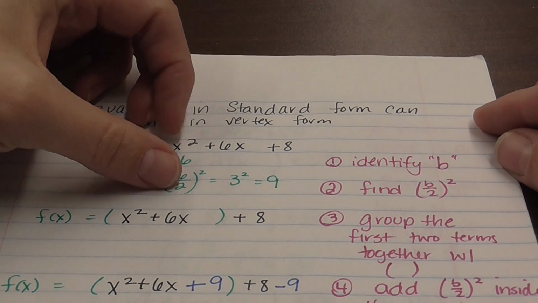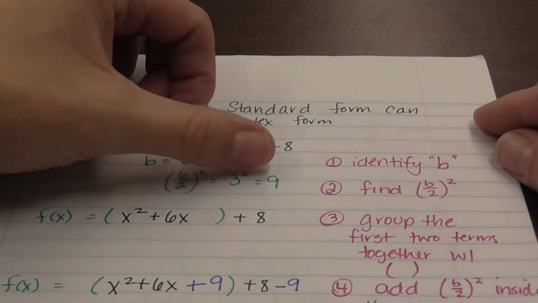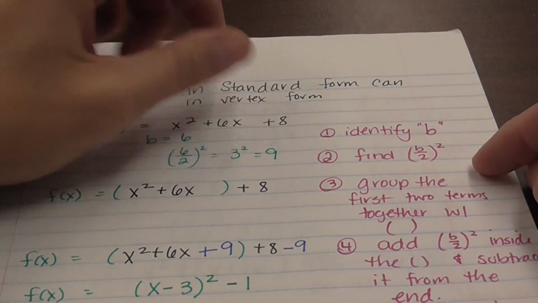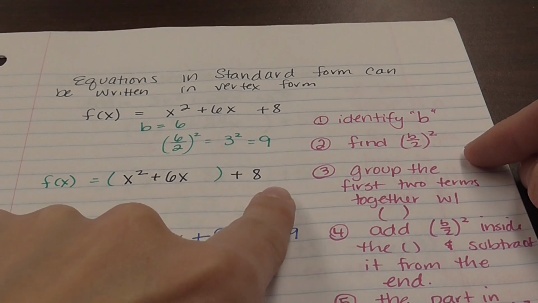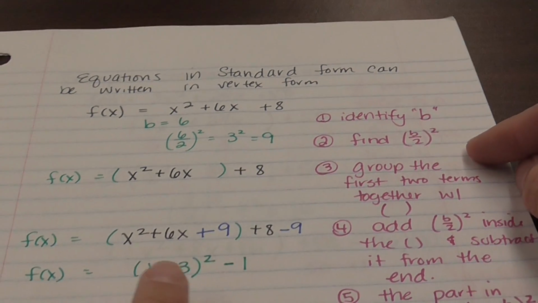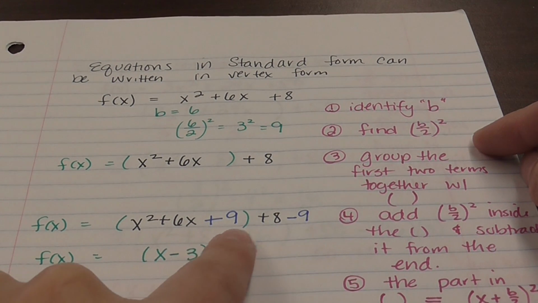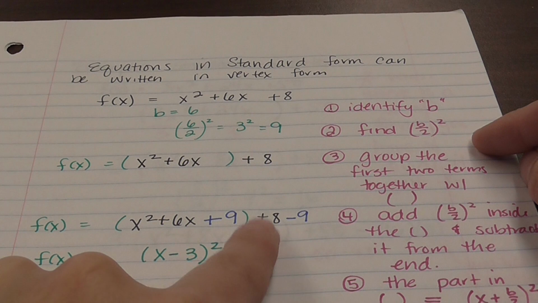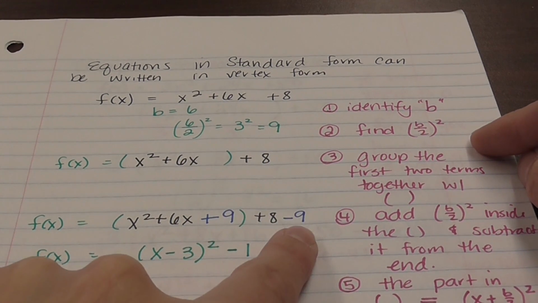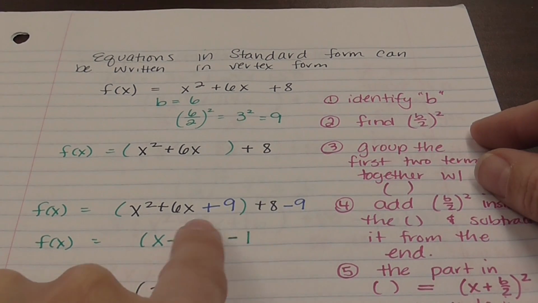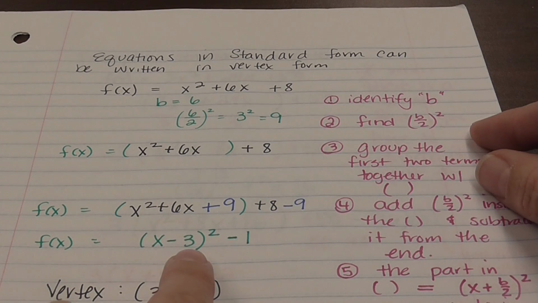So 6 divided by 2 squared is the same thing as 3 squared, which is just 9. So I'm going to take my new number 9 and I'm going to add it inside the parentheses and subtract it outside the parentheses. So I get x squared plus 6x plus 9, and over here I get 8 minus 9. So I've got to add it in one place, but I need to remember to subtract it in the other. Well, this right here is the exact same thing as x plus 3 squared.